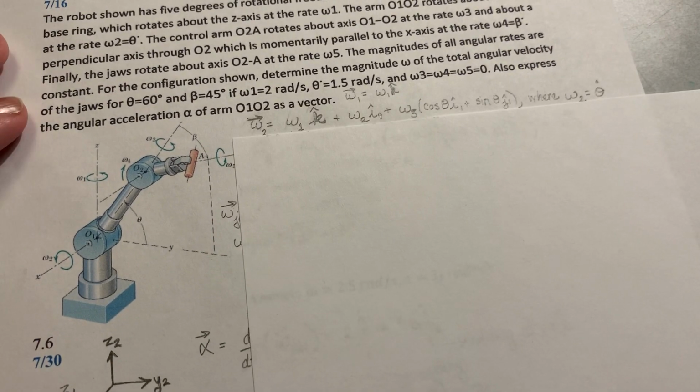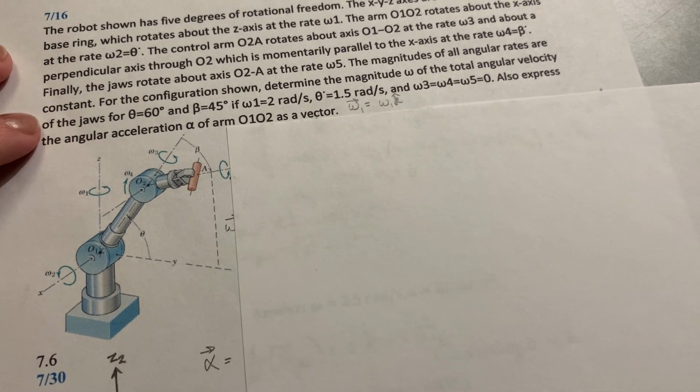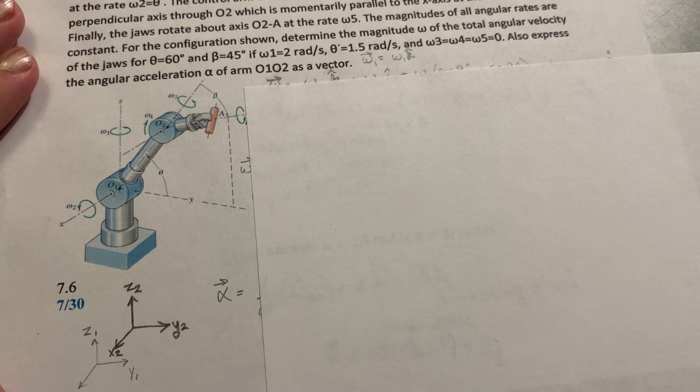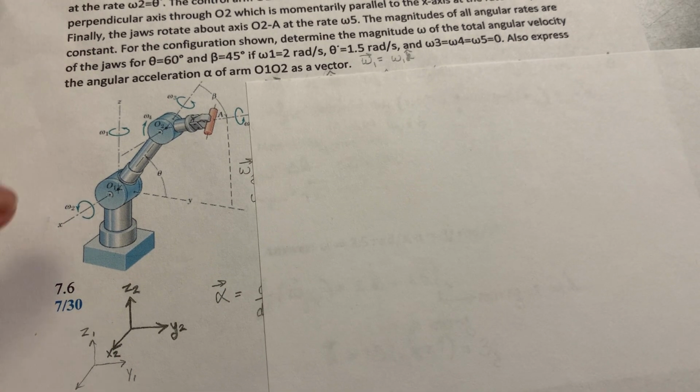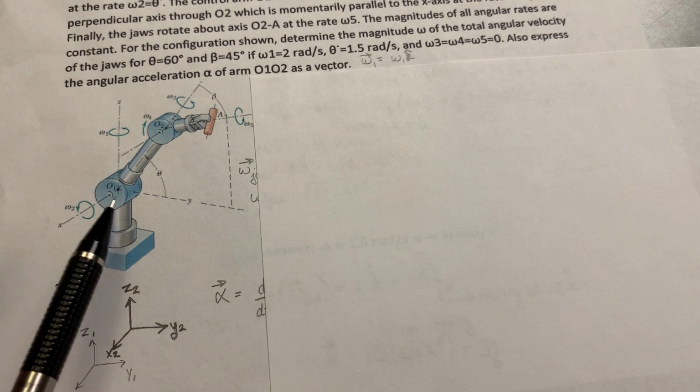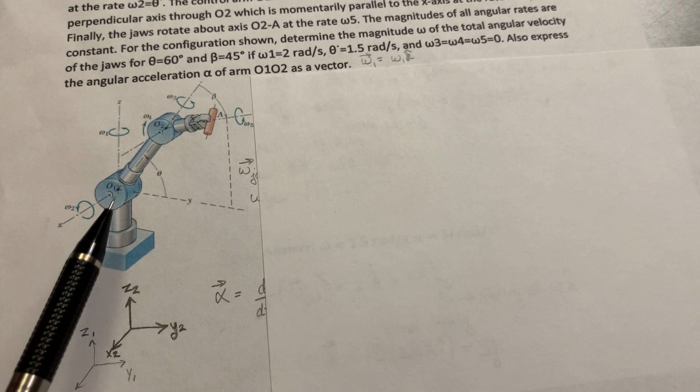All right, so let's think this through. First of all, that first coordinate system, omega 1, that's going to be here. It's centered here. There's an O1. That's why I decided to do it this way. I think that's what they're trying to get us to do.